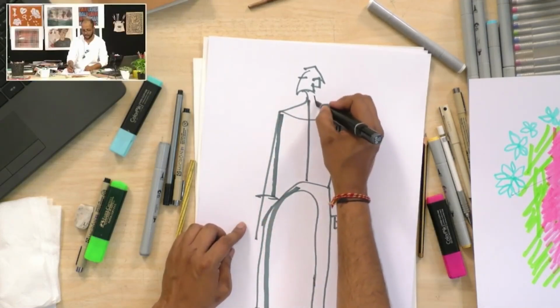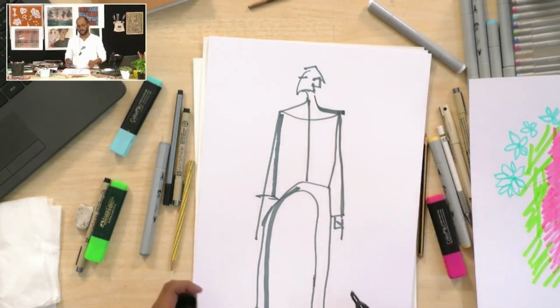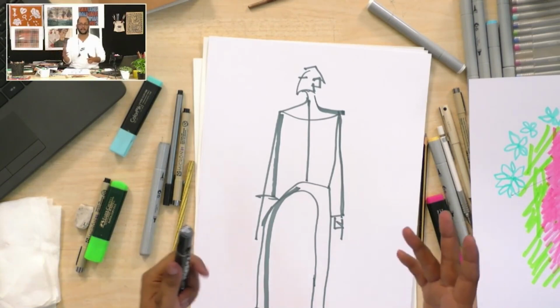So if I have to talk about my style, it would be highly minimal. It would be very geometric, very less lines, but should be able to express what I intend to.